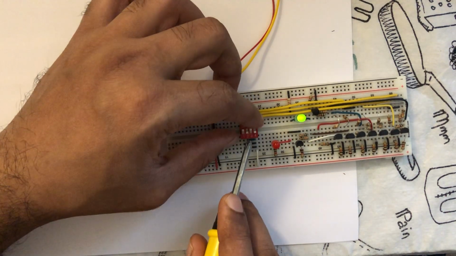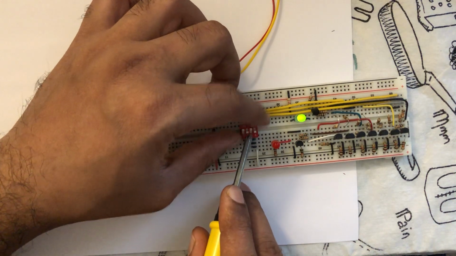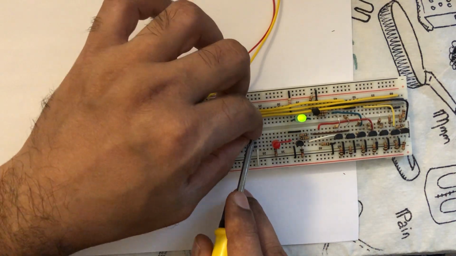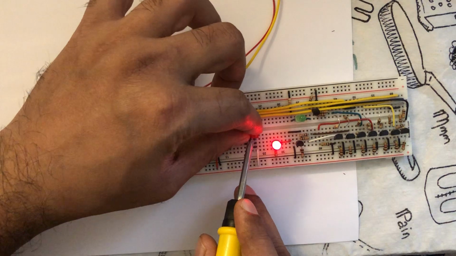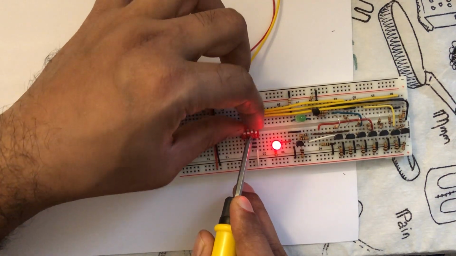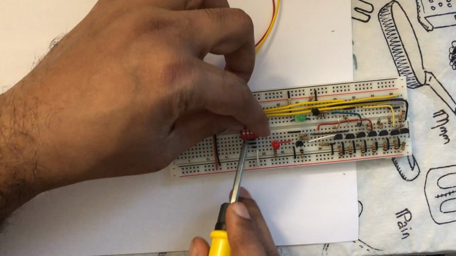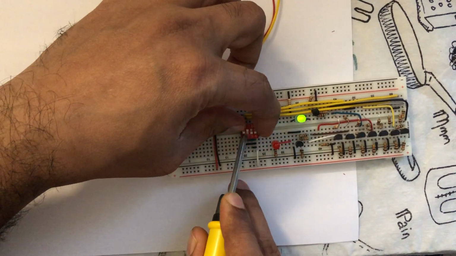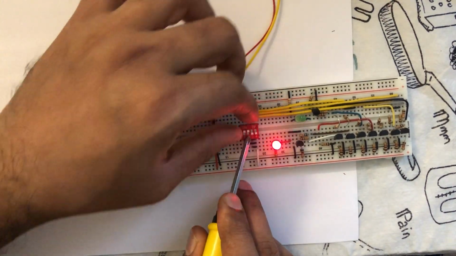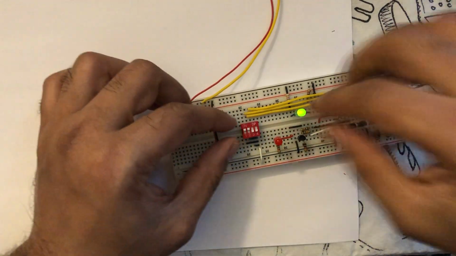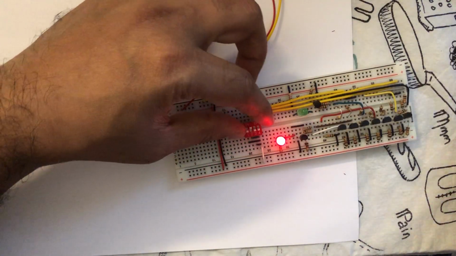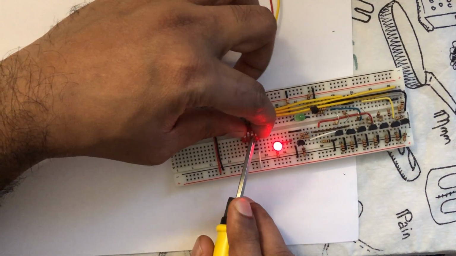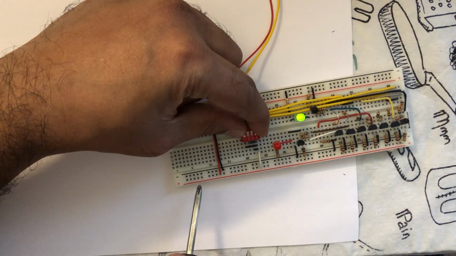Now I will do the same with B. B and A, the carry comes. The switch is not so good. Okay, now B and C, the carry turns on.